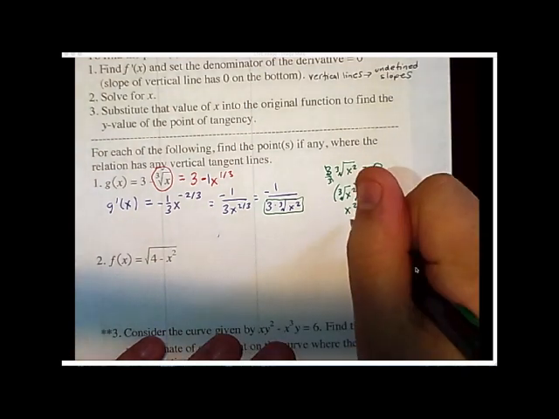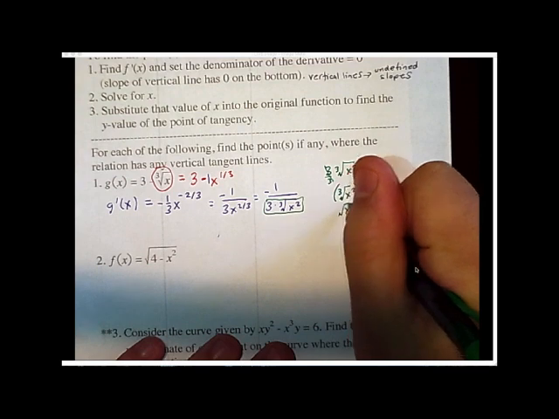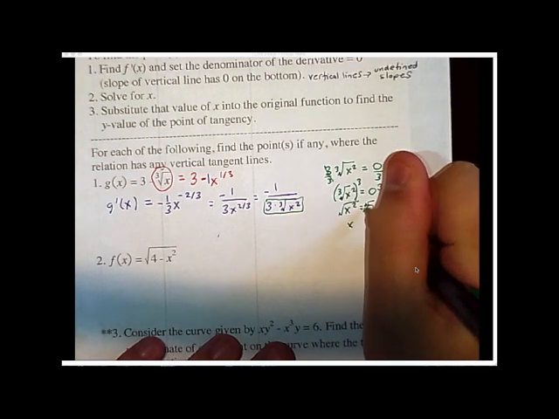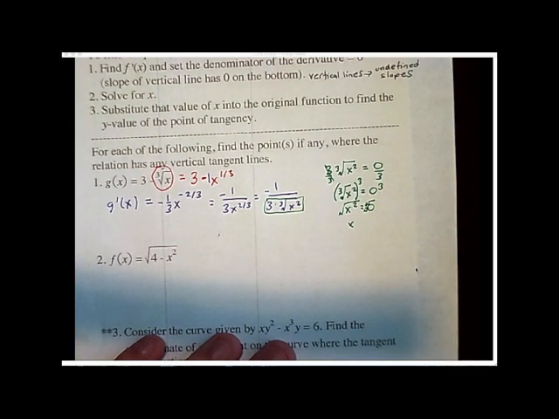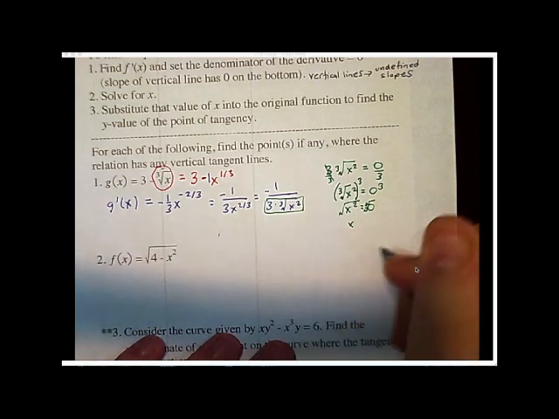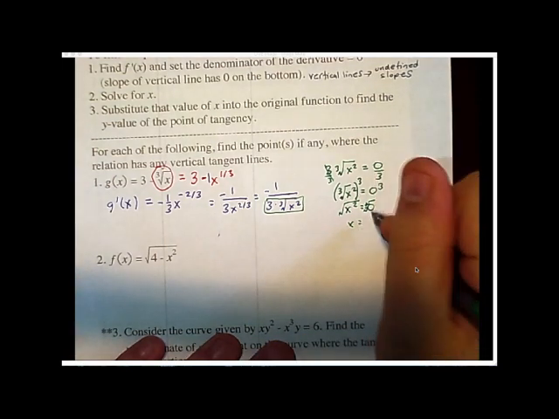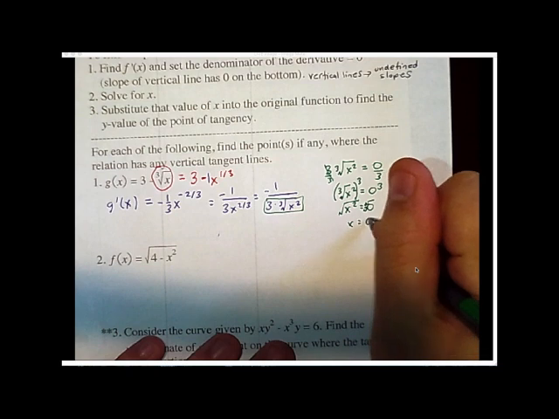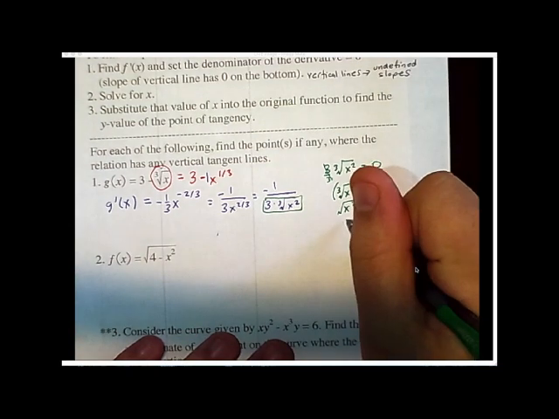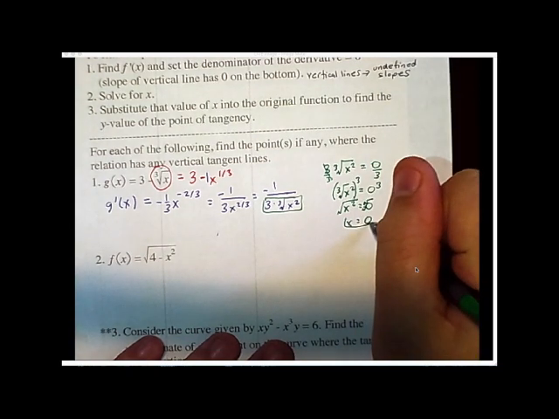And how do you find x now? We would take the square root. Don't forget to add the plus or minus there. And the square root of 0 is just 0. So positive 0 or negative 0, they're both 0. So x equals 0 is the x value.